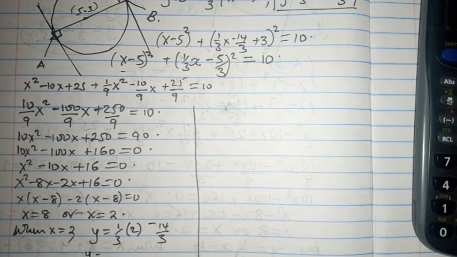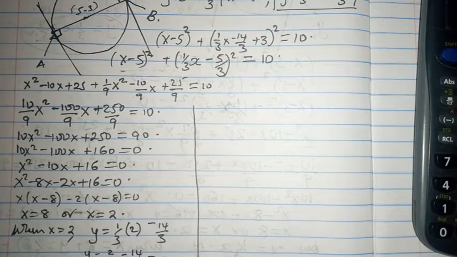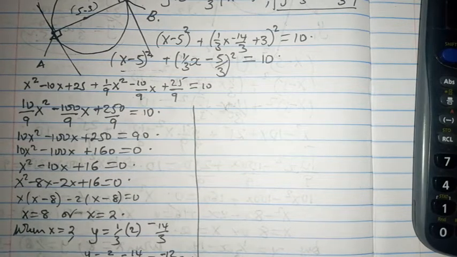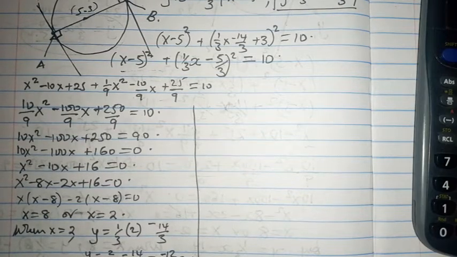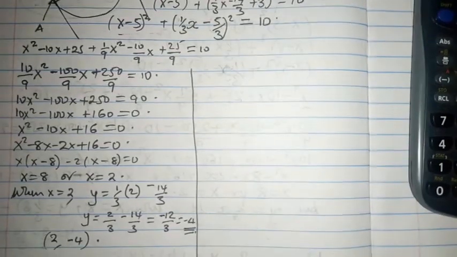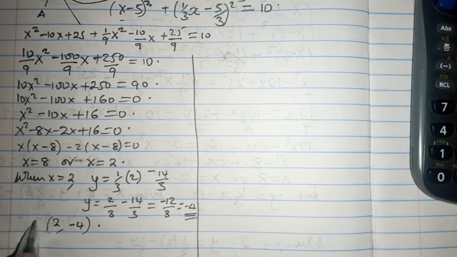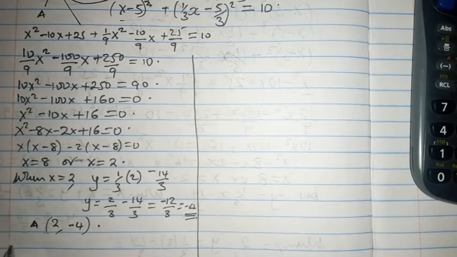And y becomes 2 over 3 minus 14 over 3, which is minus 12 over 3, which is negative 4. So when x is equal to 2, y is negative 4. Those are the coordinates of this particular point, let's call it point A.